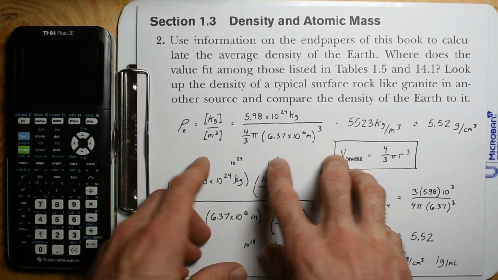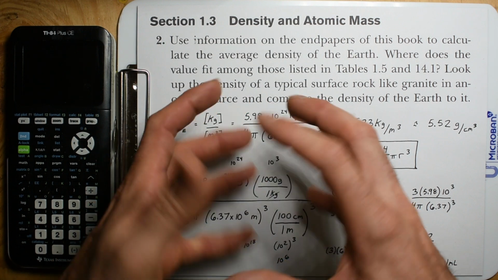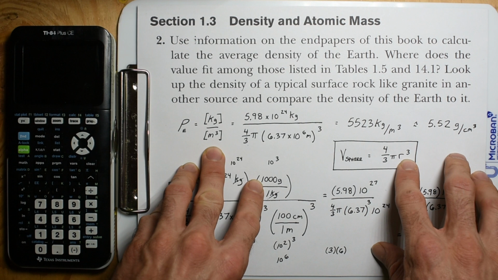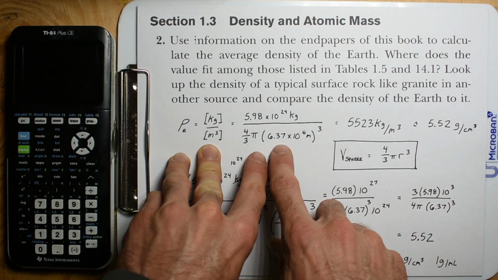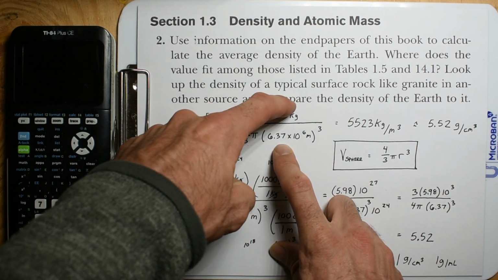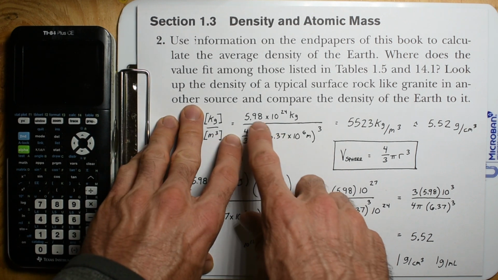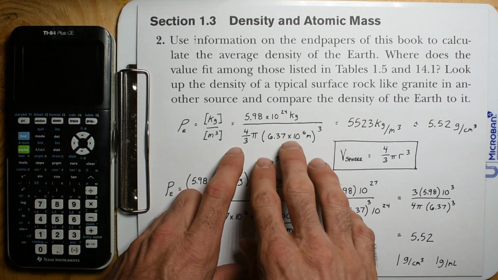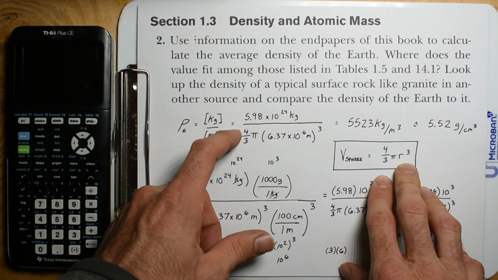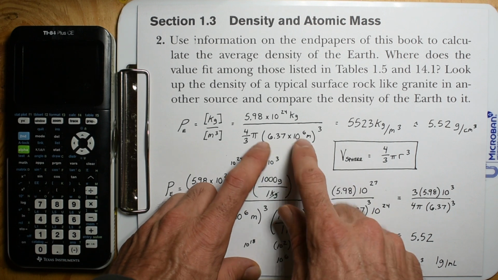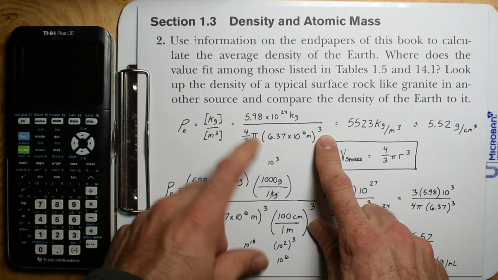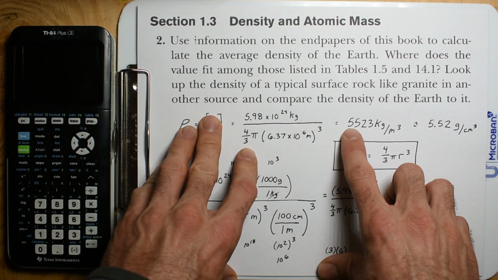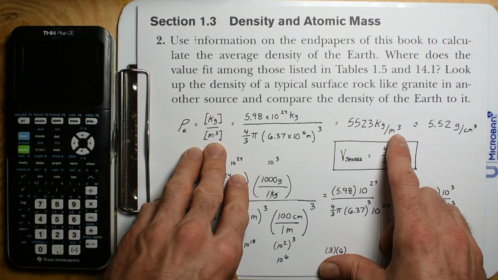Now, we need to know the volume of the Earth. Earth's a sphere, so we need to know that the volume of a sphere is 4/3 pi r cubed, and then we just throw in the radius. So the density is the mass divided by the volume: 5.98 times 10 to the 24 kilograms divided by the volume of the Earth as a sphere, 4 divided by 3 pi times the radius cubed. If you throw this into your calculator, you're going to get a number that maybe you're not familiar with: 5,523 kilograms per meter cubed.